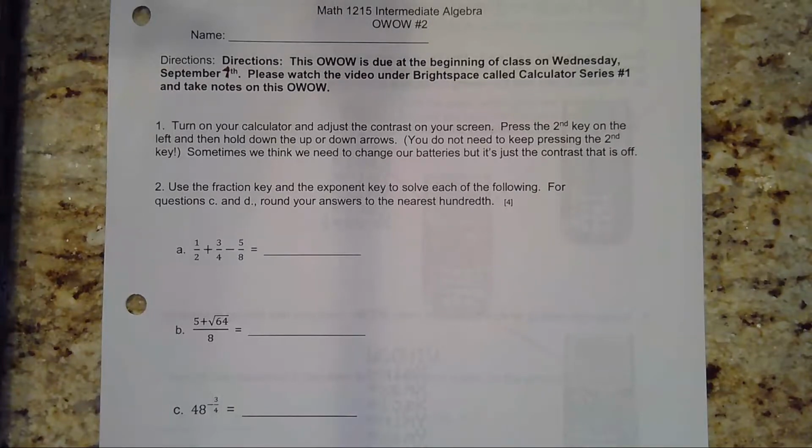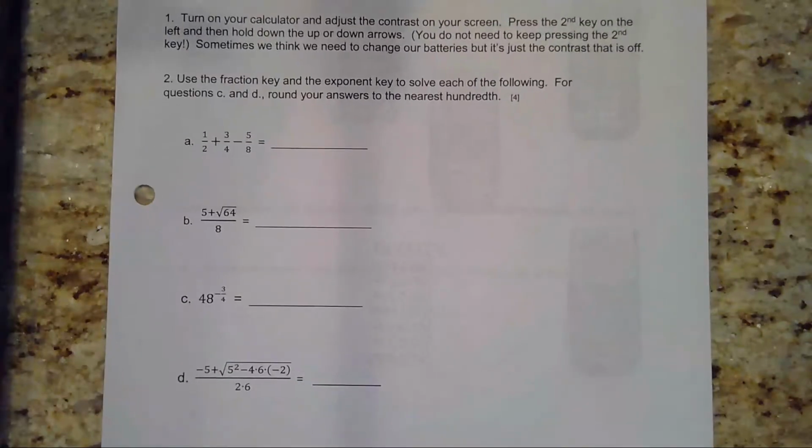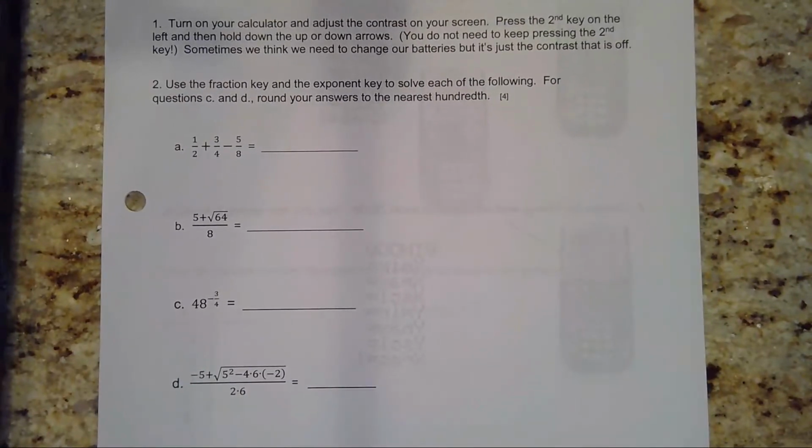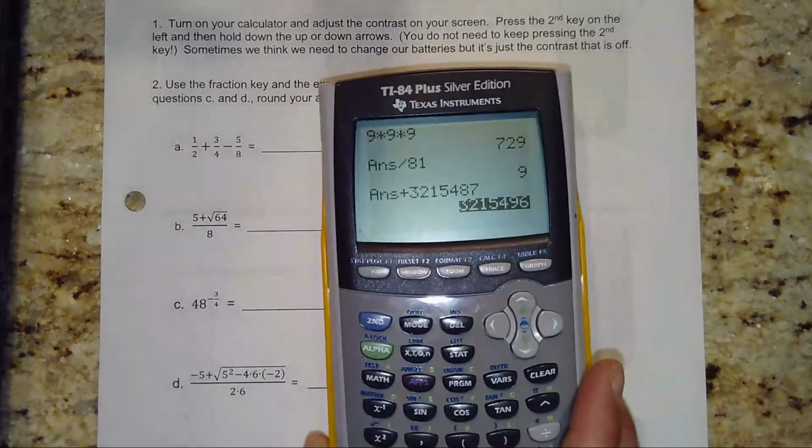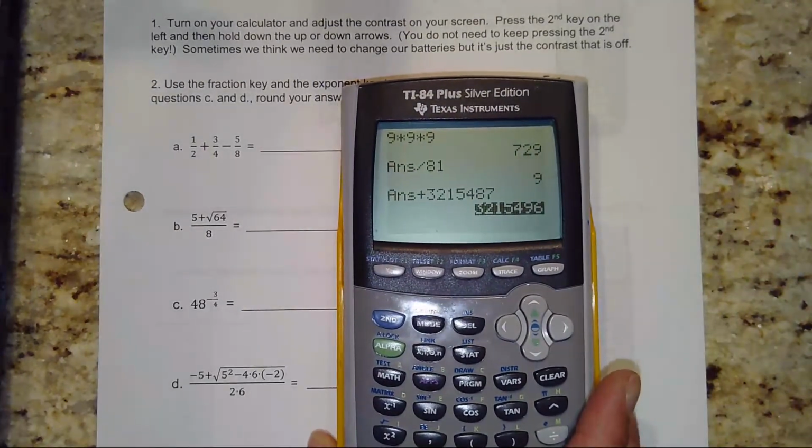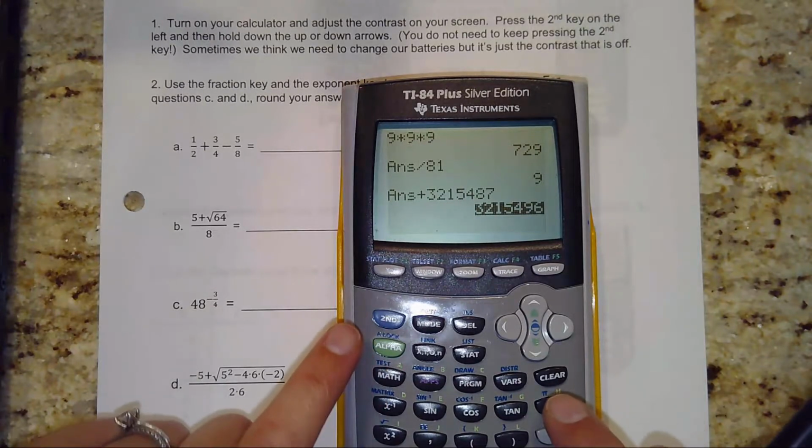All right, so this is just a quick video to get you a little acclimated to the calculator. Now, someone was in my office yesterday and they thought their calculator was broken. They had just put new batteries in it. So I wanted to show you what was wrong with their calculator. Their contrast key was really low.